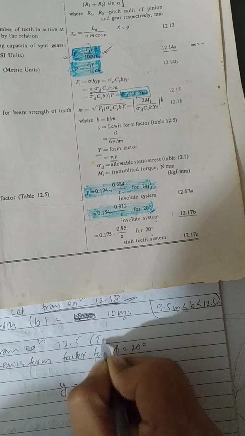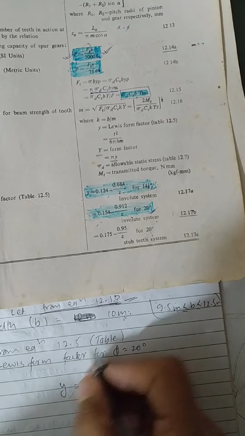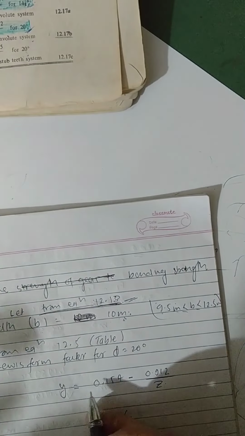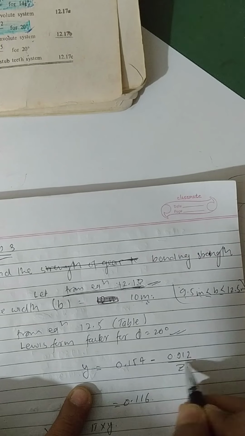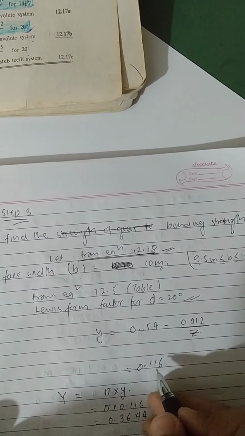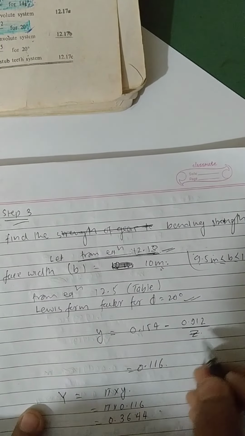Okay guys, Lewis form factor from equation 12.5 or table 12.5. What will we get? Lewis form factor is equal to y. For 20 degree, the given formula is 0.154 minus 0.912 divided by z. Z is the total number of teeth, given as 24. After dividing by 24, we get 0.154 minus this quantity, and we will get this.